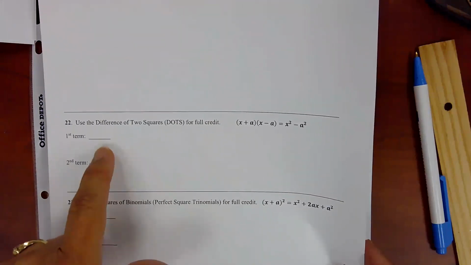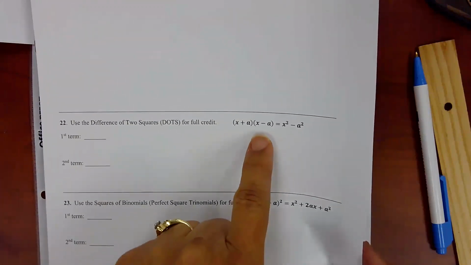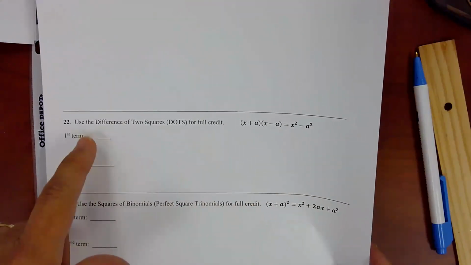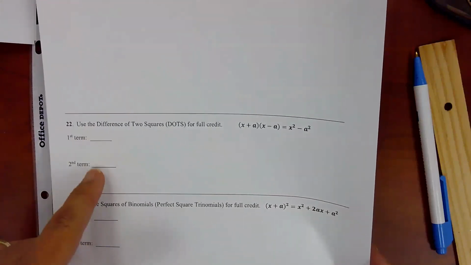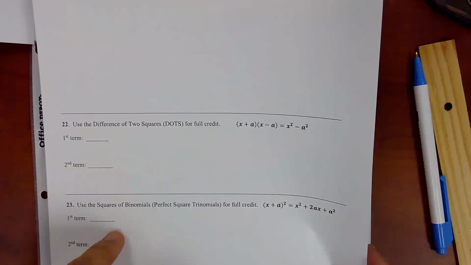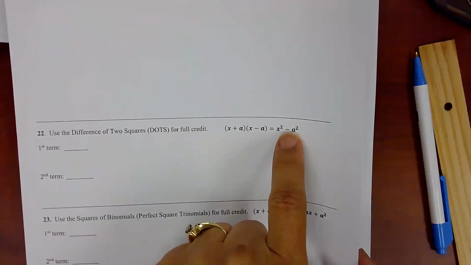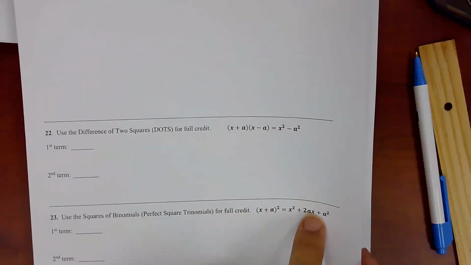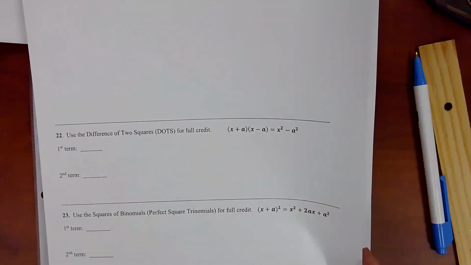For these, you want to identify your first terms and your second terms, and then plug them into these formulas. When we identify the terms, we usually just take the absolute values and make these positive terms. We don't worry about the sign because the signs are already built in. This one will always be a negative. And on this formula, they're all positives. So those are the little hints that are in that.